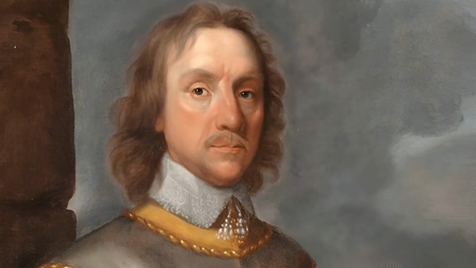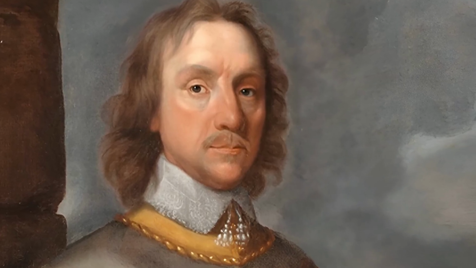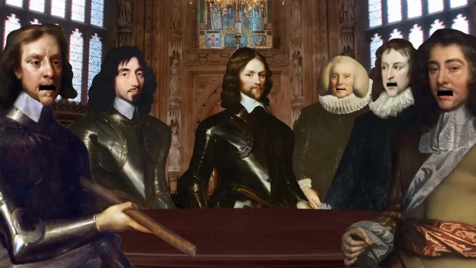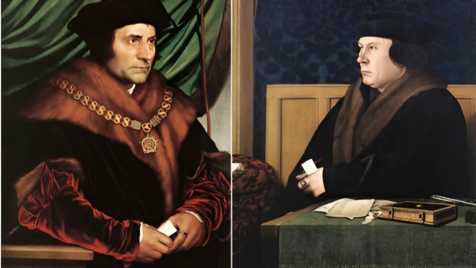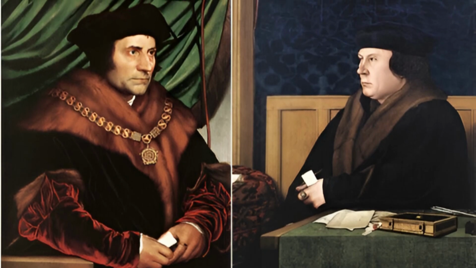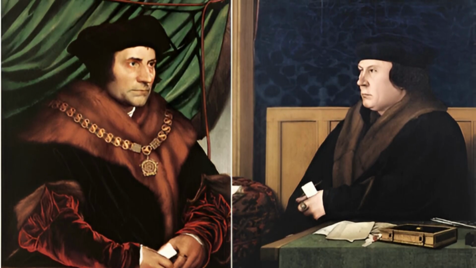This extraordinary treatment of Cromwell's remains reveals the depth of royalist anger. It wasn't enough to reverse Cromwell's policies or dismantle his government. His very corpse had to be humiliated. His physical remains denied peace even in death.